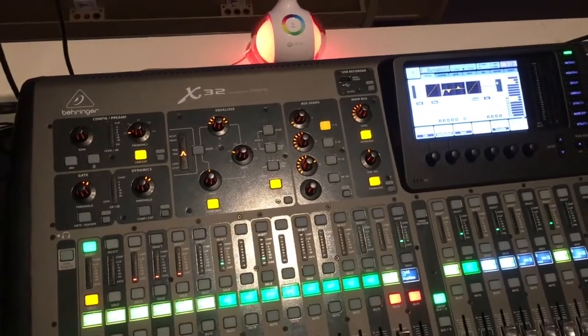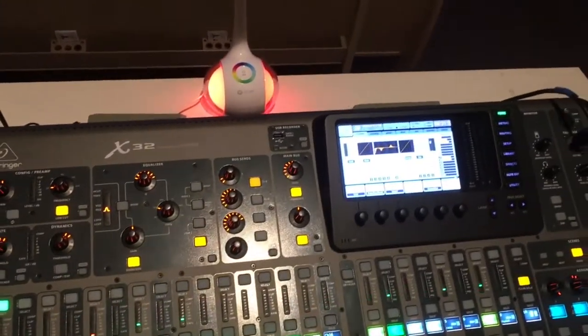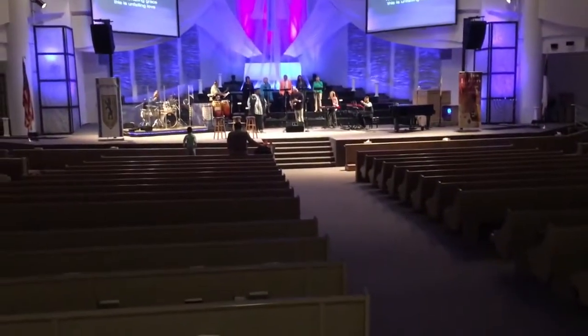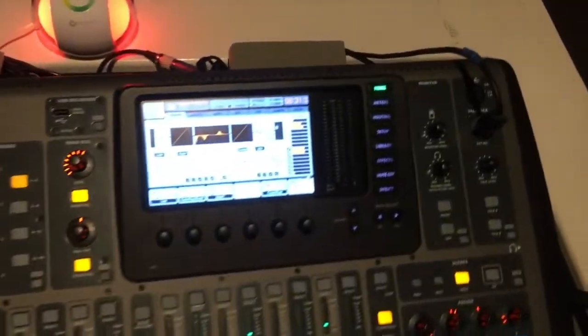I'd like to make a short training video on how to use the soundboard, and we're doing it during their practice up here, so we have some music to listen to and show you how it works. So first things first, the power switch is back there.